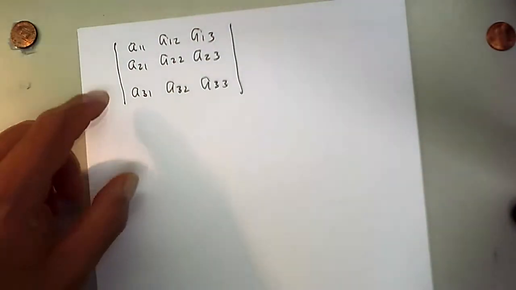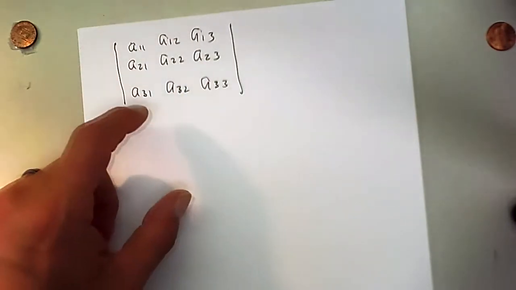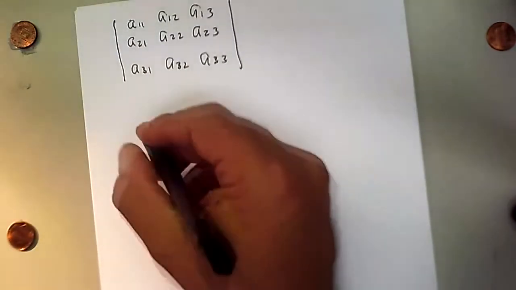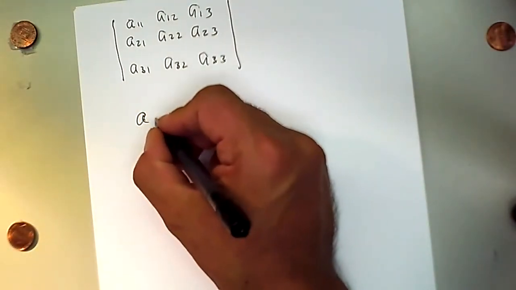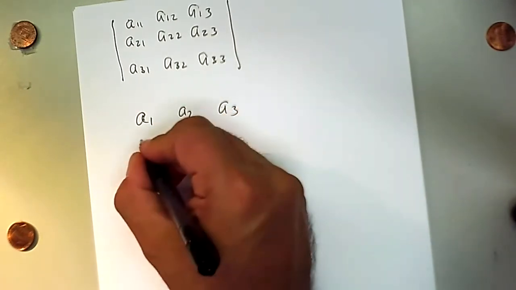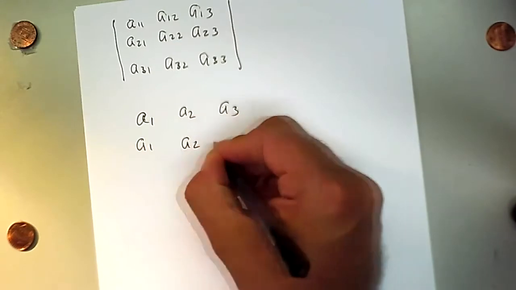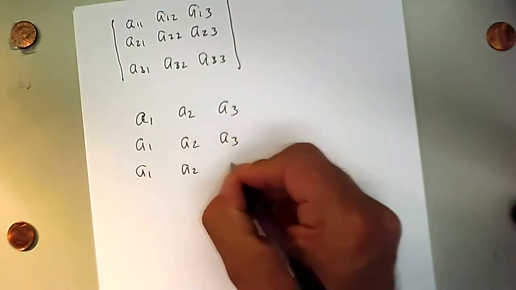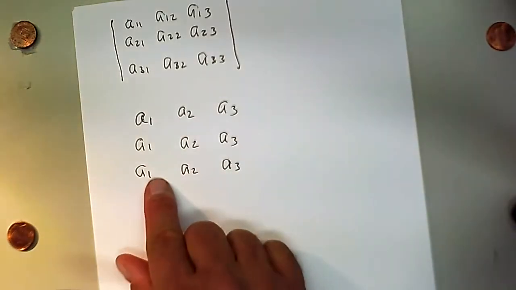How many permutations of 3 elements are there? Well, there are 6. Okay, so we're going to put down A1, A2, A3 6 times. By the way, we're missing the second index.